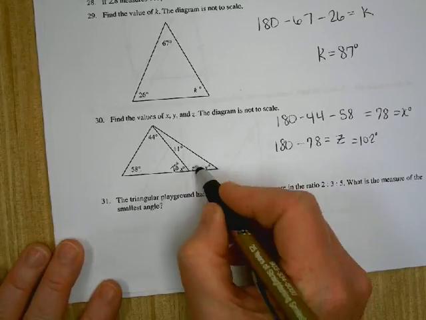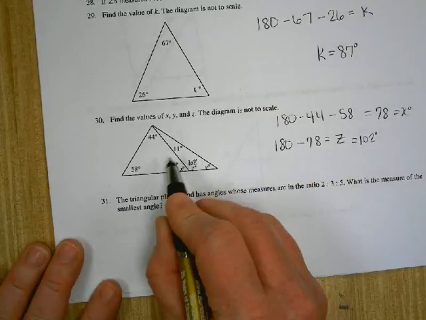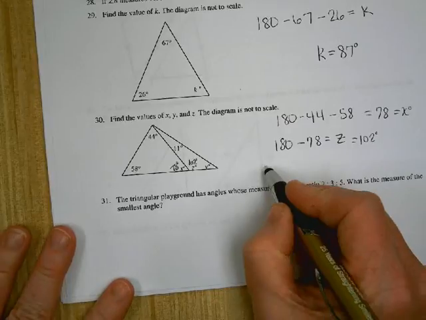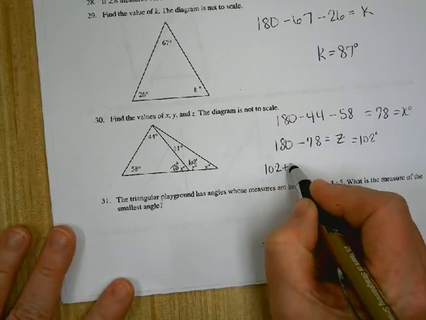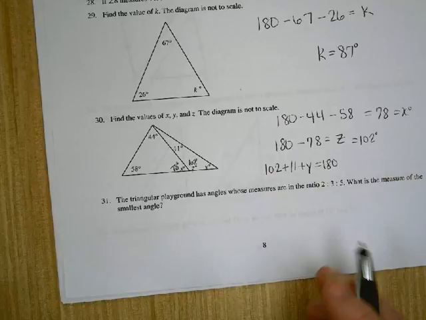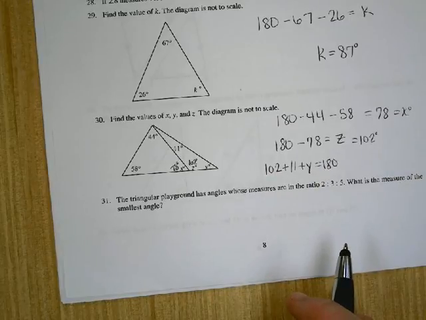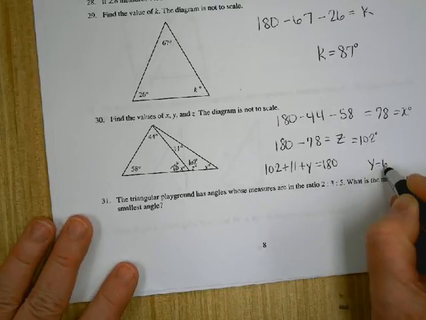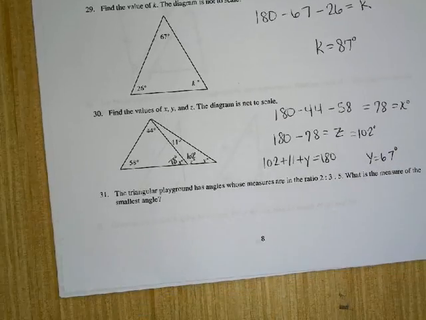If this is 102 and this is 11, what's the measure of angle Y? 102 plus 11 plus Y is supposed to be 180. So when you subtract those from 180, Y is 67 degrees. So be sure when you're working this problem that you choose X to be 78 and Z to be 102 and Y to be 67.